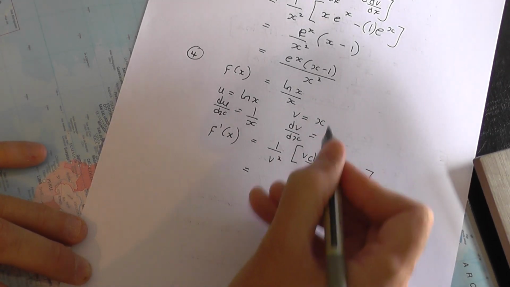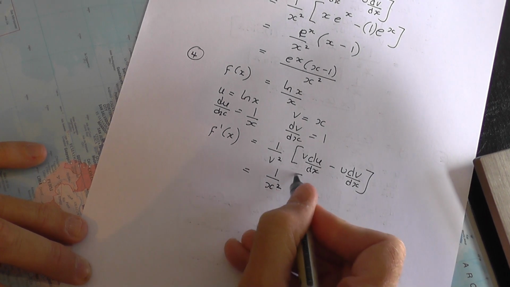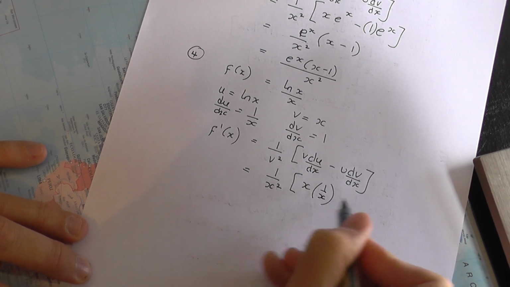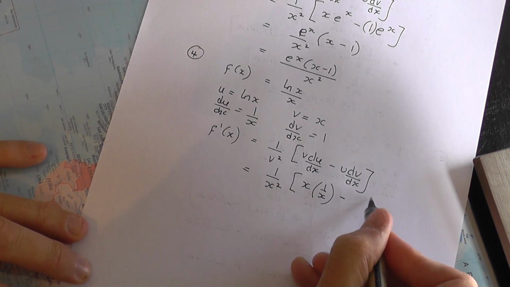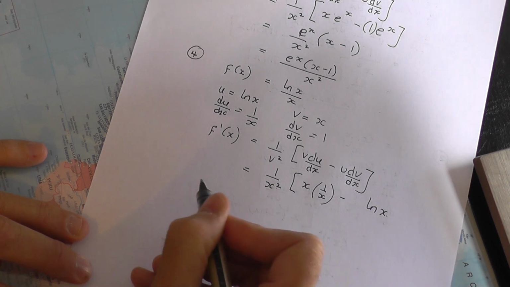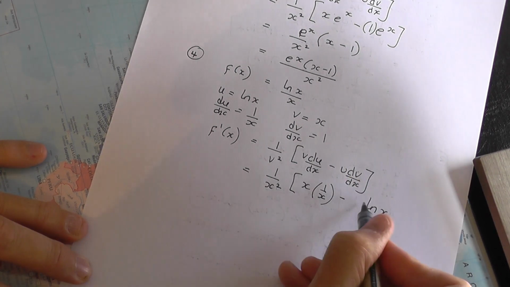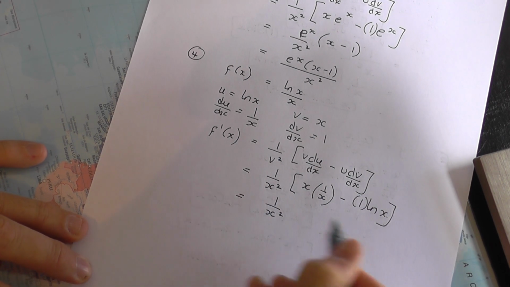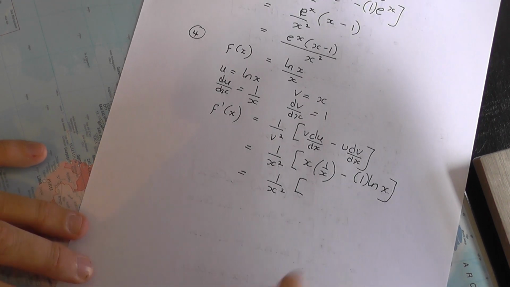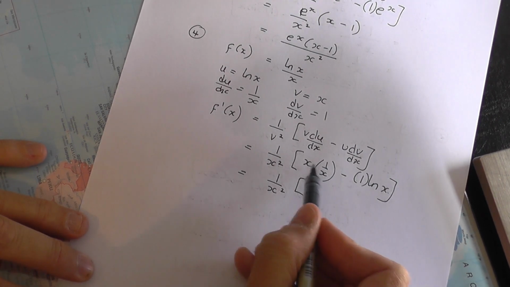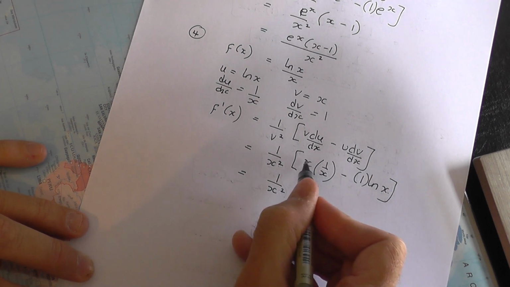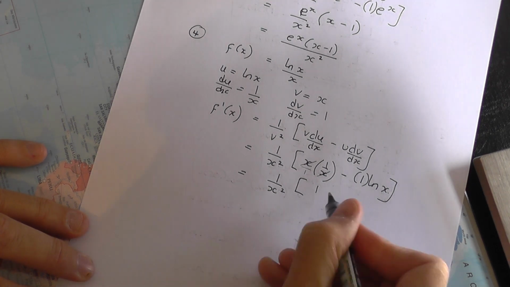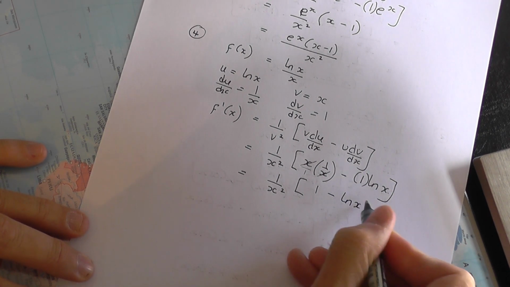1 over v squared, well v is x, so 1 over x squared. v is x times du by dx is 1 over x. Put that in a bracket. Minus u is log x, I'll leave a gap there, log x, times dv by dx, which is 1. I'll put the 1 at the front. So equals 1 over x squared, and then inside the square bracket, again we've seen this in a previous example, x times 1 over x is just 1. The x is cancelled. It's like x over 1 times 1 over x, the x is cancelled. Take away 1 times log x is just log x.